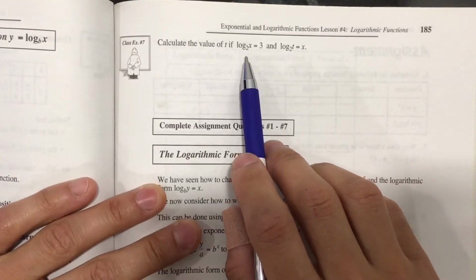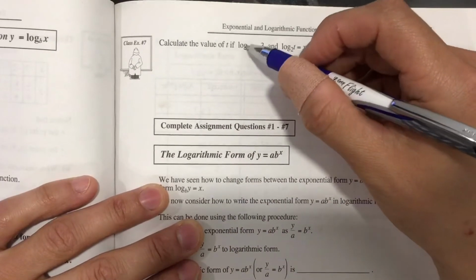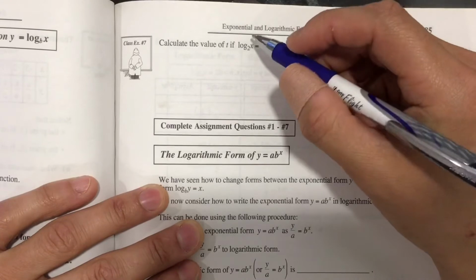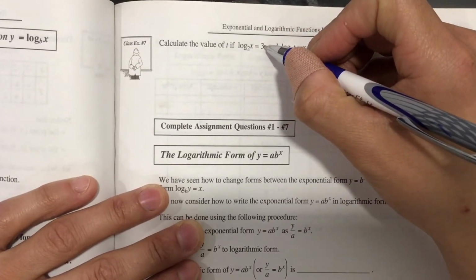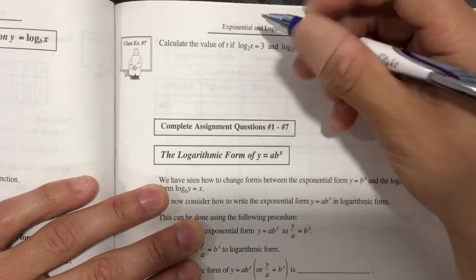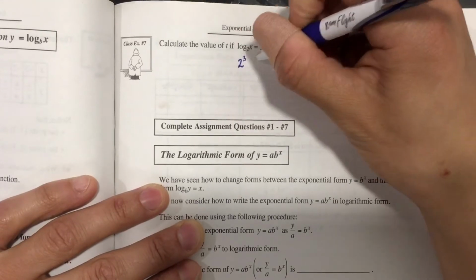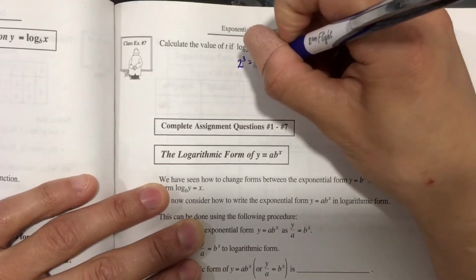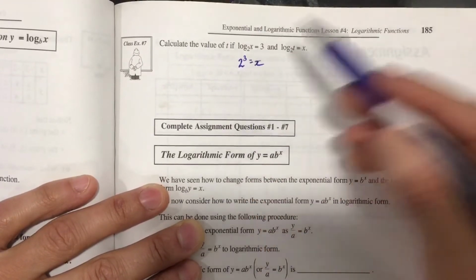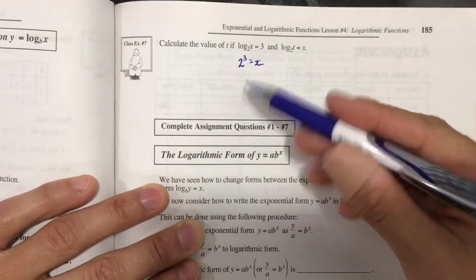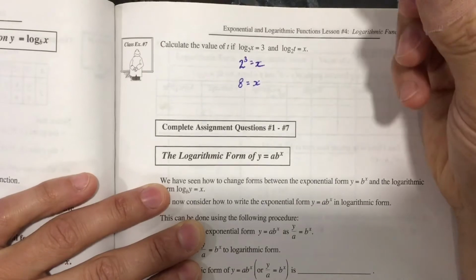Now the first thing we want to do is get this into exponential form. In converting from logarithmic form to exponential form, the value of my logarithm becomes my exponent. And remember, the base stays the same. And so we would have 2 to the power of 3, which is equal to x. Now, 2 cubed is a number that we can calculate. 2 times 2 times 2, which is equal to 8. So the value of x is equal to 8.